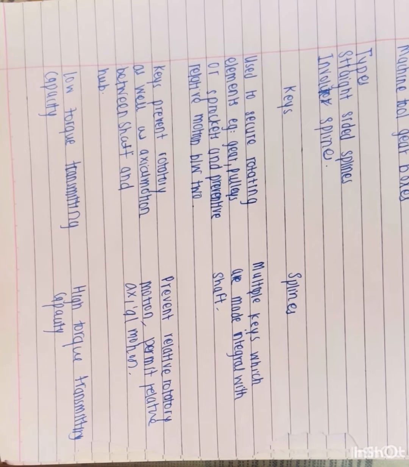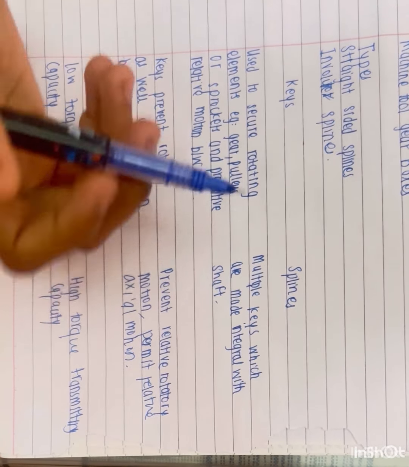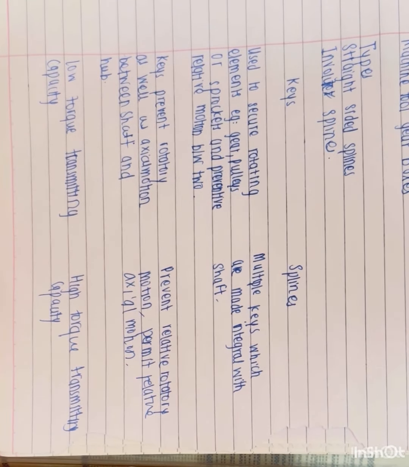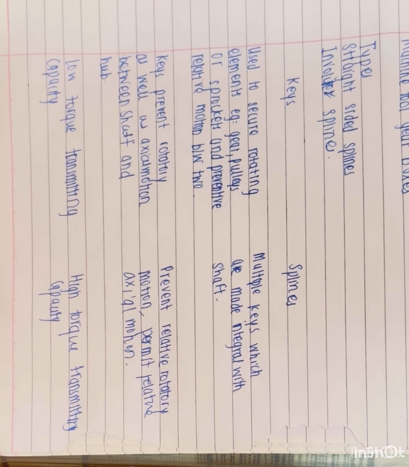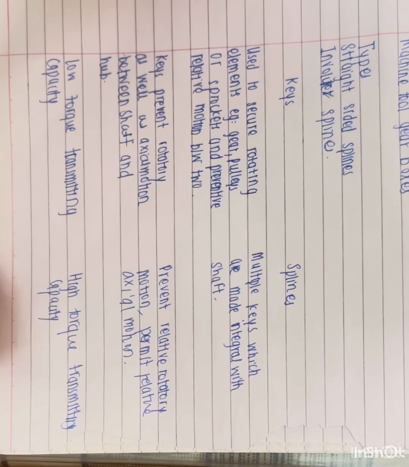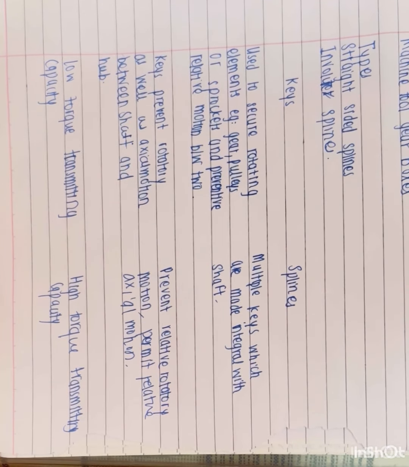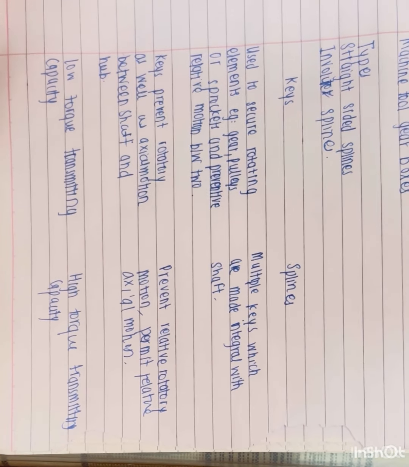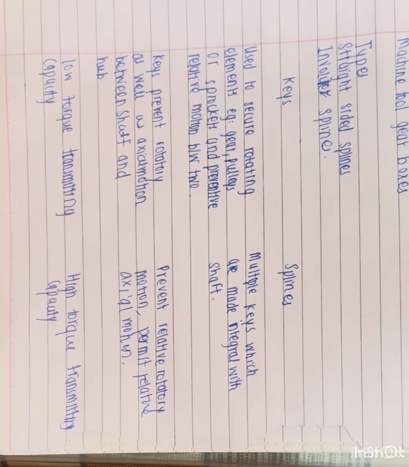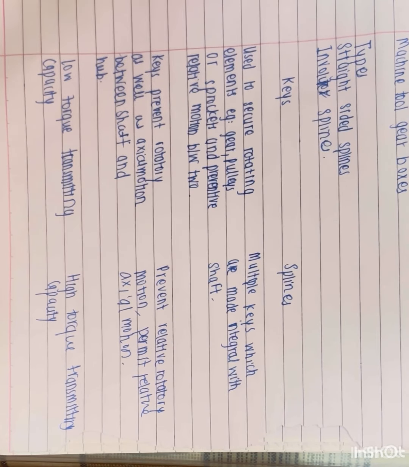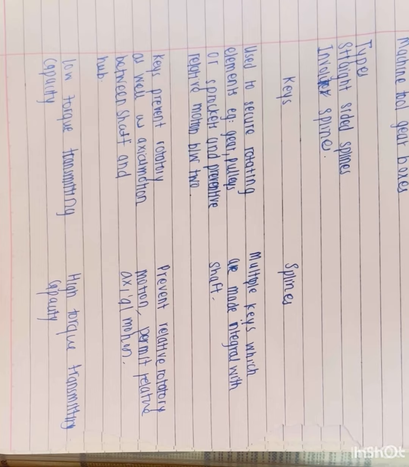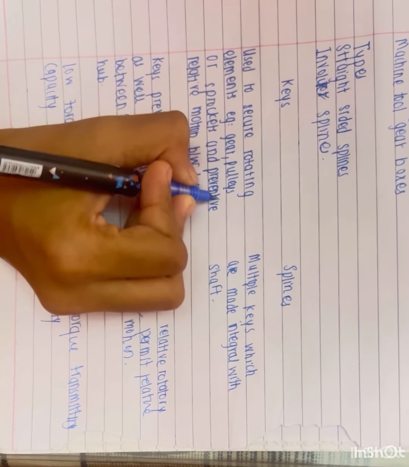Now we will see the differentiation between keys and splines. This question came in exam in December 2015, so there are chances it might come again. It's everything we discussed before, just in a table format. Keys are used to secure rotating elements, gears, pulleys, sprockets, and they prevent the relative motion between the two.